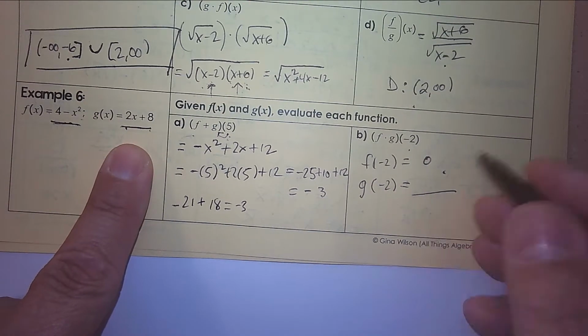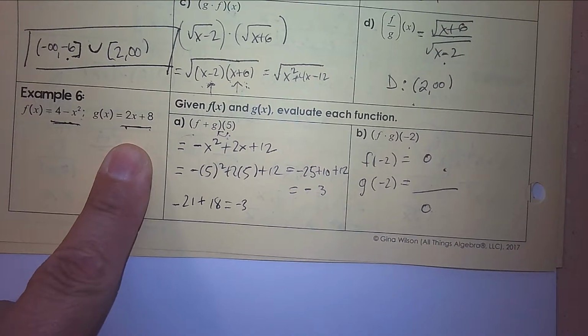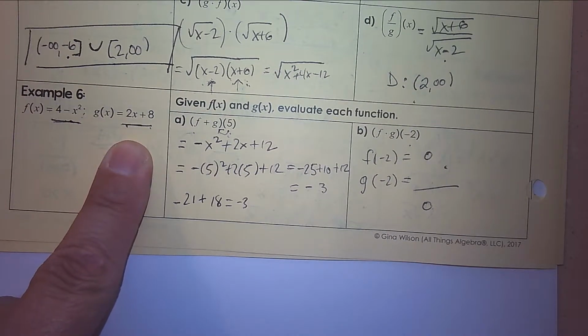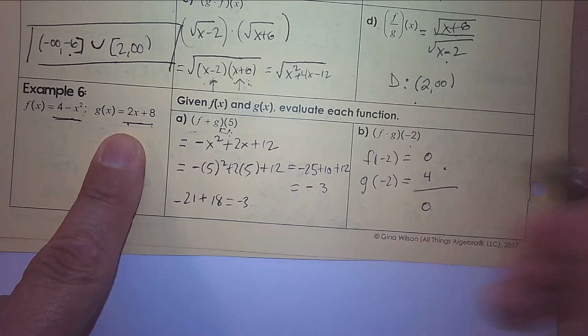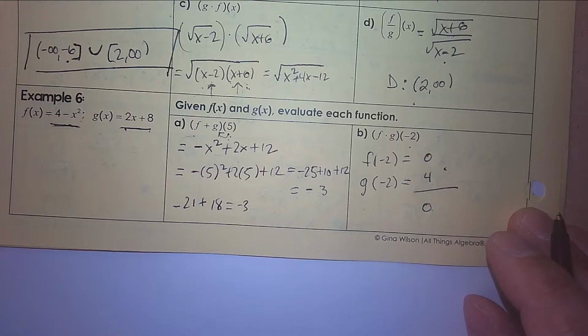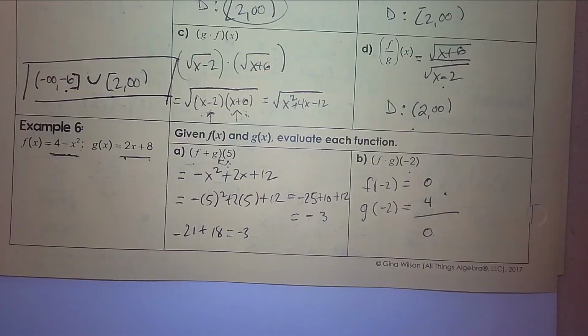The answer is 0. So why? Because 0 times, pick a number, every number equals what? Get what I mean? Isn't that cool? Now, if I wanted to, I could do the other one. That answer is positive 4. But did it really matter that it was 4? No. Turn the page. All right, here comes the new part of the lesson.